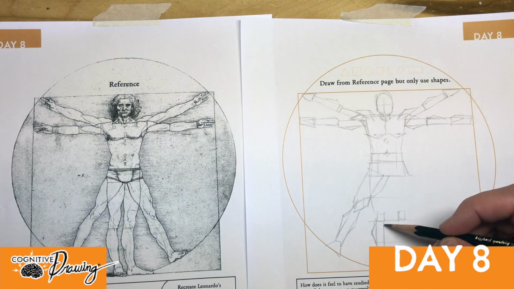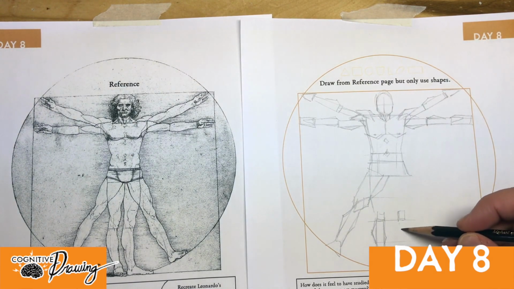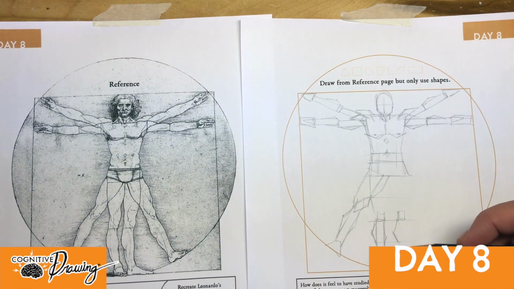I like these little triangles stuck to a cylinder. It's just kind of a fun way to draw.